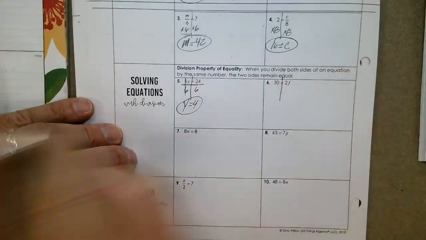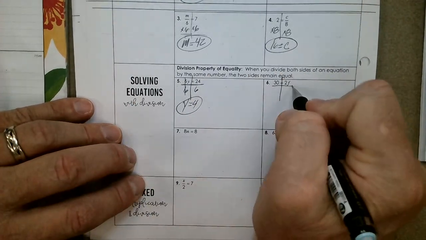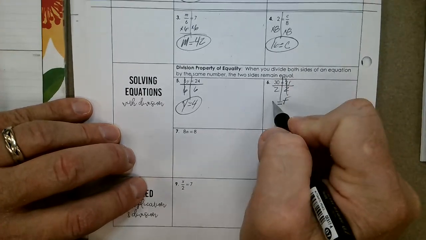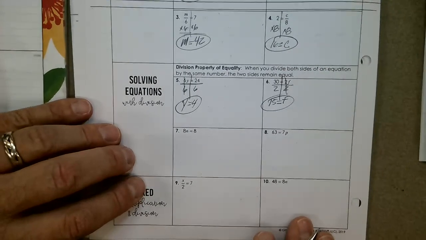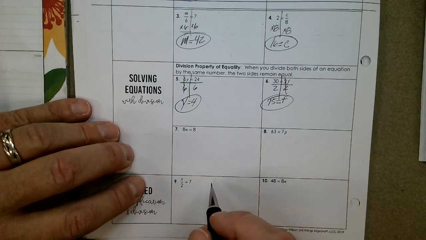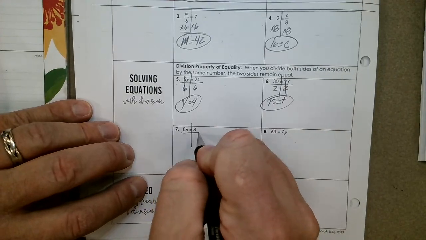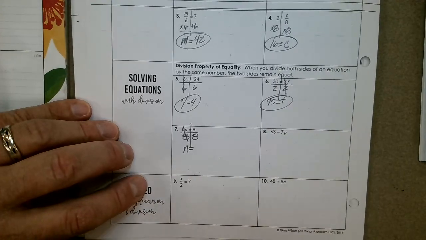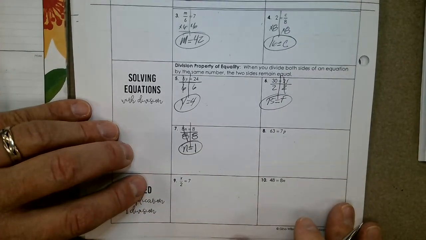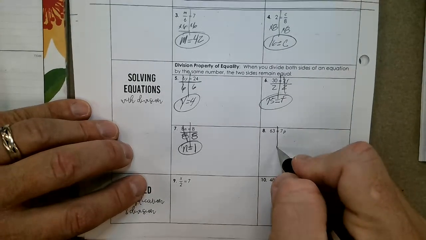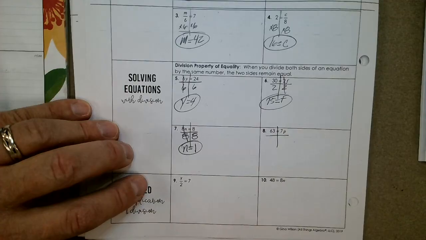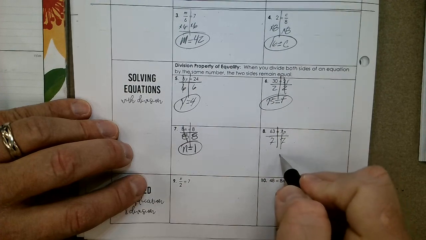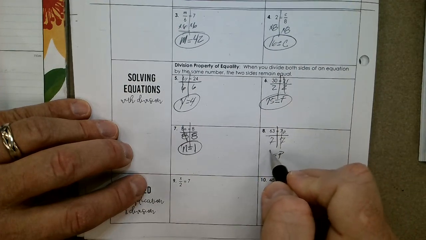Number 6, balance beam. I'm going to divide both sides by 2. This cancels, f comes down. 30 divided by 2 is 15, and we circle it. Okay, continue on. I'm going to divide both sides by 8, cancels, n comes down. 8 divided by 8 is 1, and I circle it. Balance beam, draw the bar. I'm going to divide both sides by 7. This cancels, p comes down. 63 divided by 7 is 9.